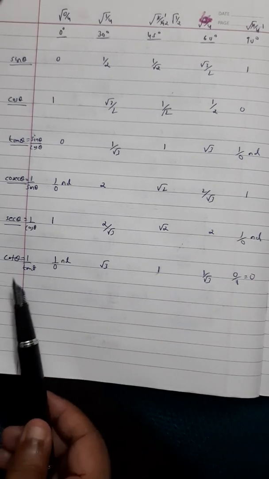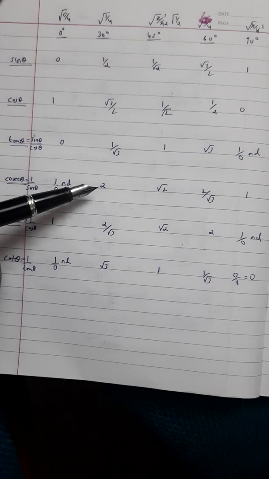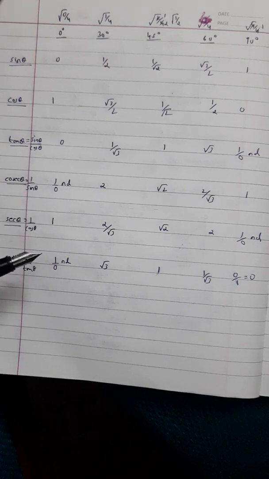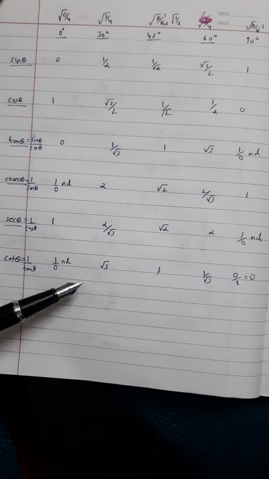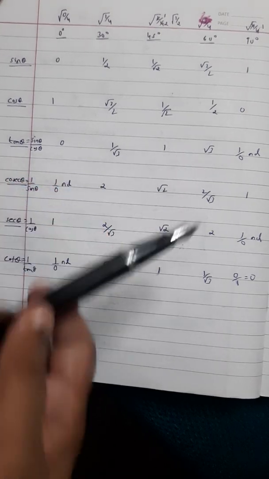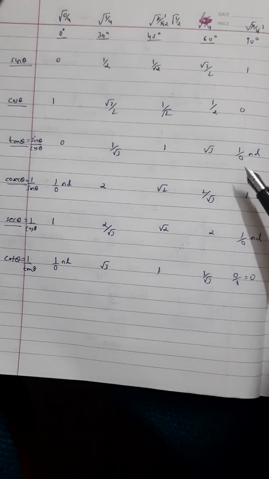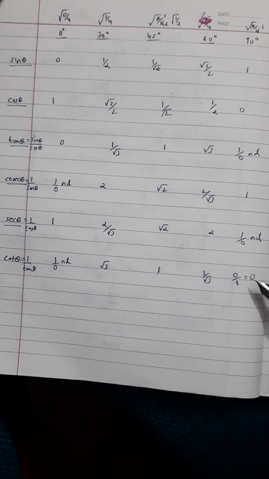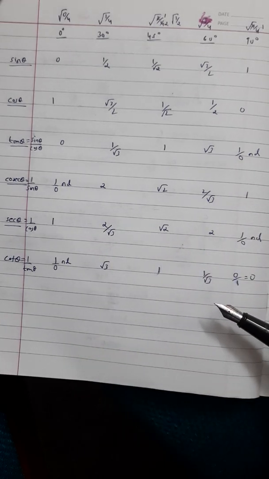And cot similarly will be the reciprocal of tan. So tan 0 is 0, the reciprocal of 0 is 1 by 0, not defined. Then this is 1 by root 3, so its reciprocal will become root 3. The reciprocal of 1 will become 1 itself. The reciprocal of root 3 will become 1 upon root 3. And the reciprocal of 1 by 0 will become 0 by 1, that is 0. So once you do sine, cos and tan, cosec, sec and cot are just the reciprocals.